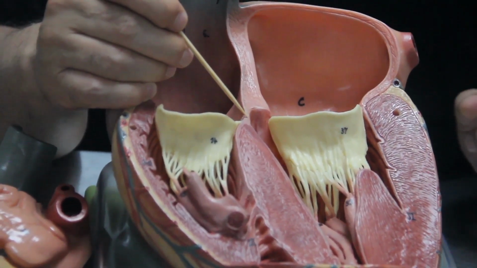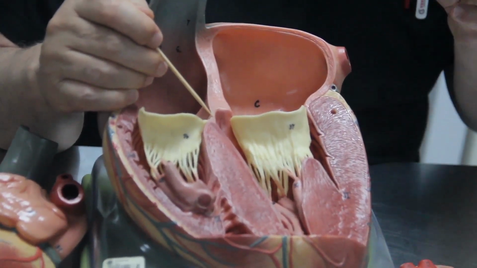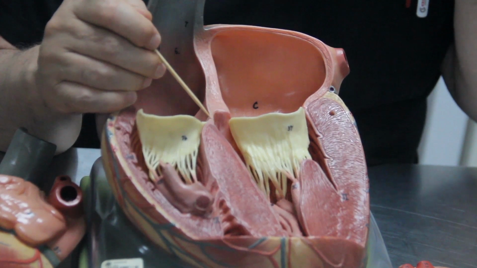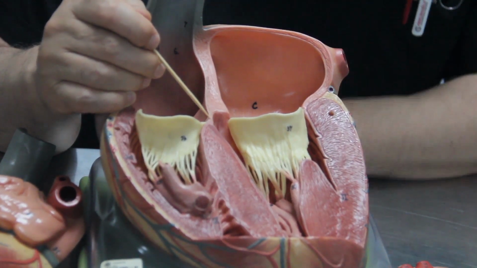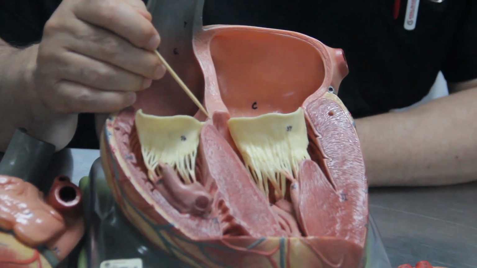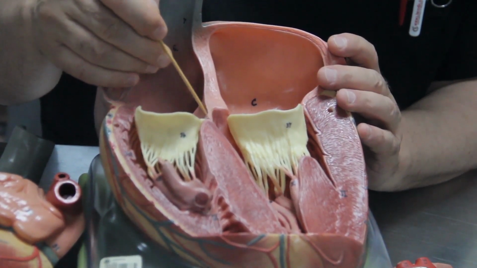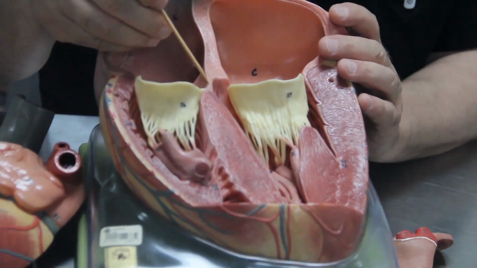So we have the right and left fibrous rings, the right fibrous trigone, the left fibrous trigone, the aortic fibrous ring, and the pulmonary fibrous ring. And last, we have the membranous part of the interventricular septum. So this is the membranous part.